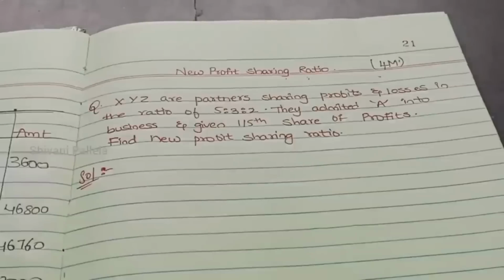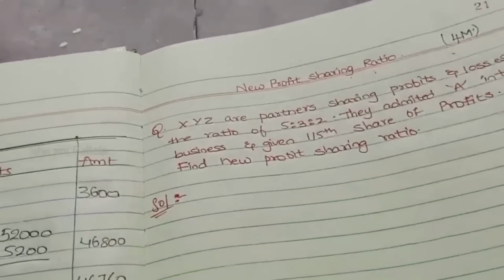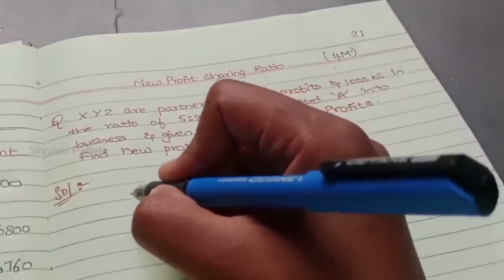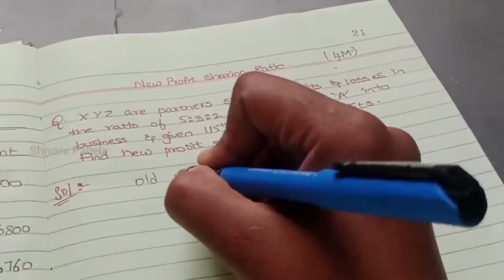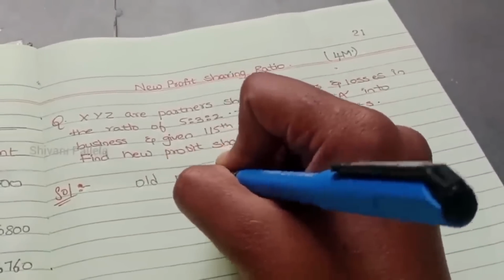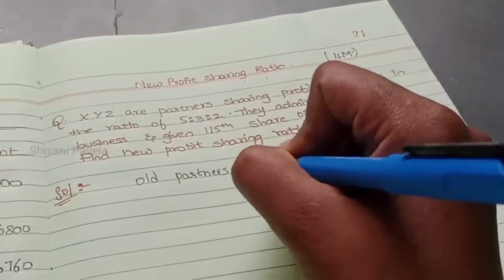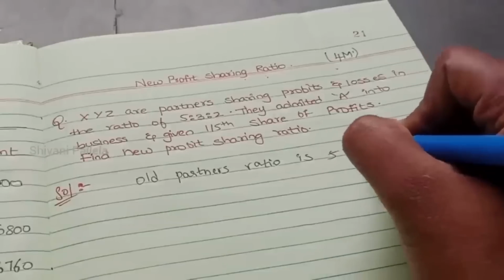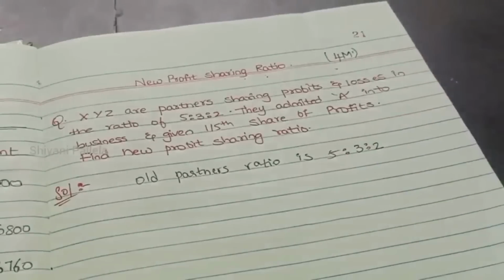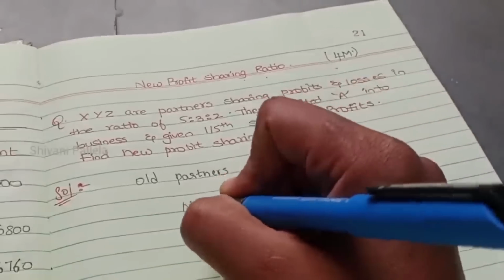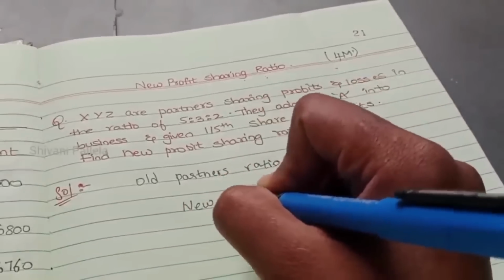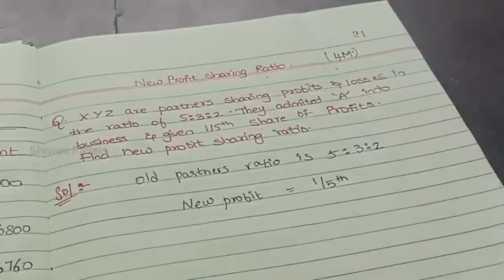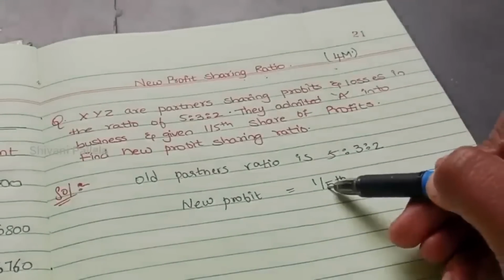Now we will need to do it like that. Okay. This kind of question will be asked in part A, students. So we will need to write like this. First of all, old partners' ratio is 5 is to 3 is to 2, right? New profit sharing ratio of the new partner is 1/5 share, right? This is the new partner's future ratio, right?